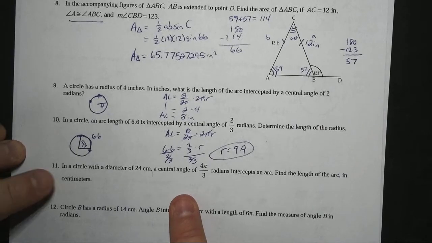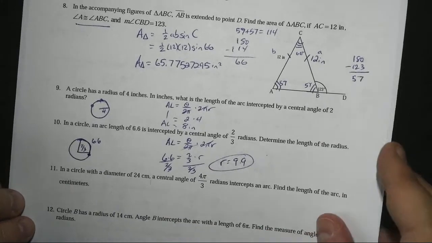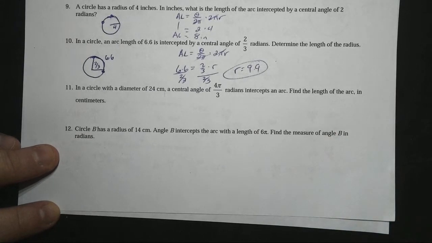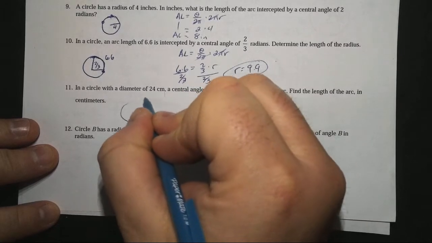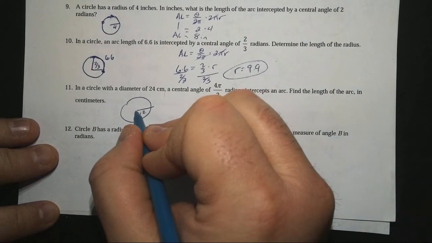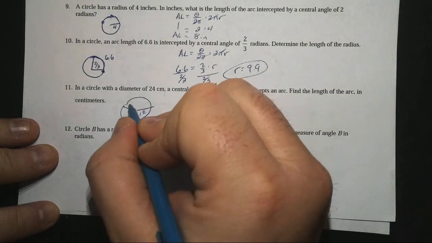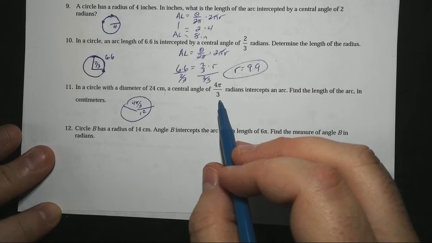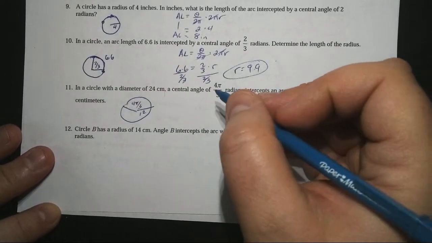This problem might look familiar. We did this earlier. It's on the other sheet. That's okay, we'll redo it. A circle with a diameter of 24 centimeters and a central angle of 4 pi over 3 radians intercepts an arc. So the radius is 12 and the central angle is 4 pi over 3 radians. Once again, you can convert this to degrees if you want, or we can just use our formula.